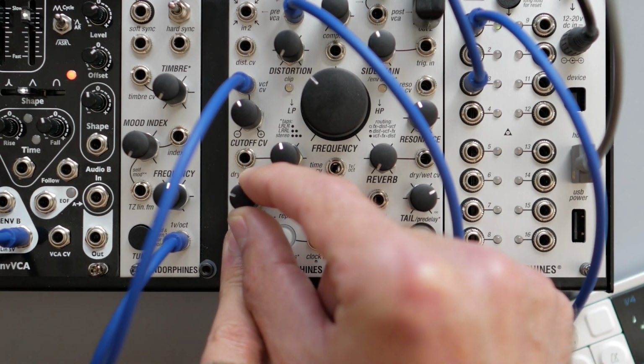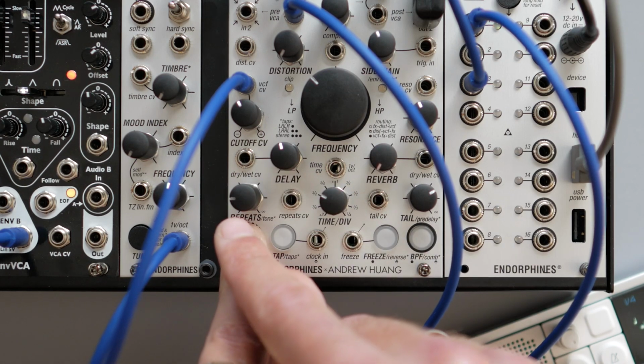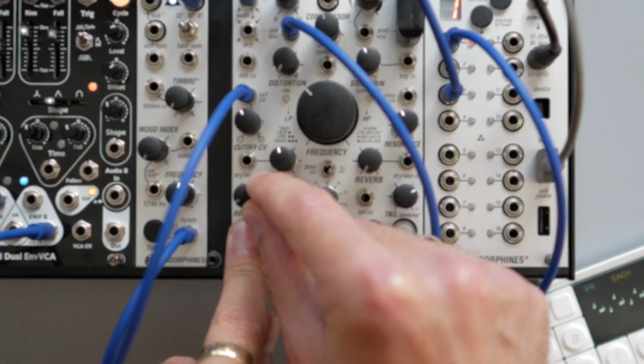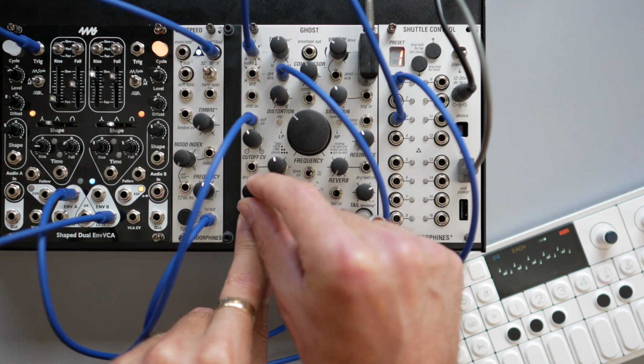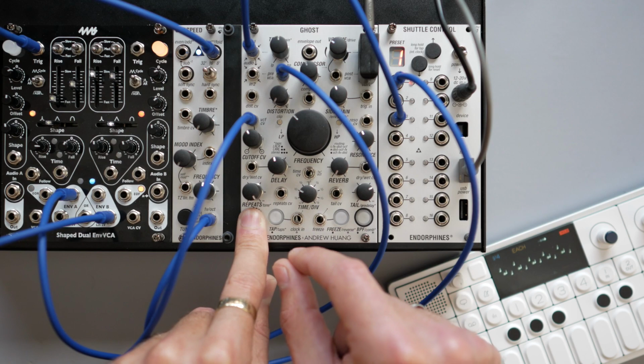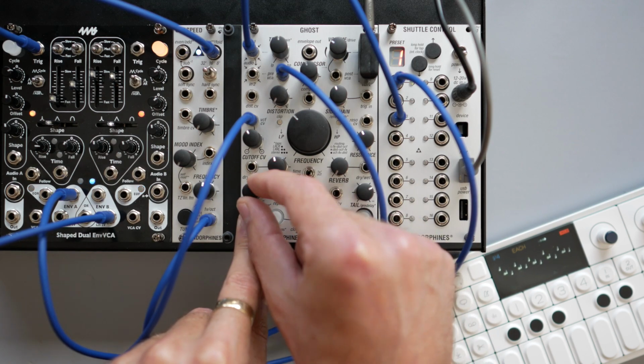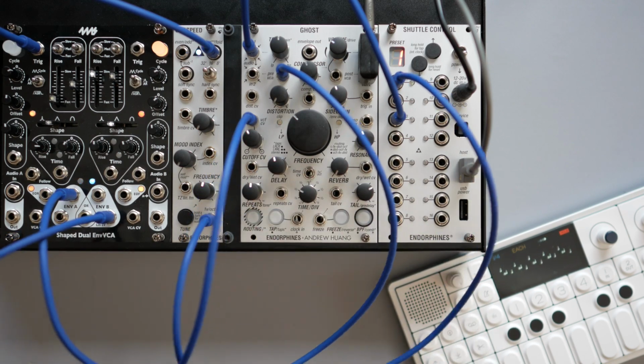To the left, there's a low pass filter on the repeats. To the right, a high pass filter. And in the middle, it's neutral.